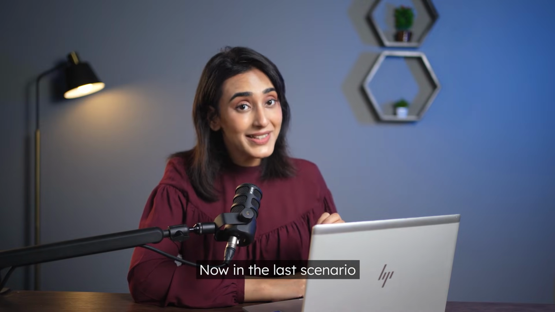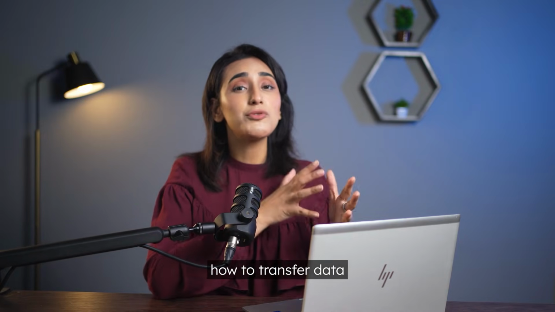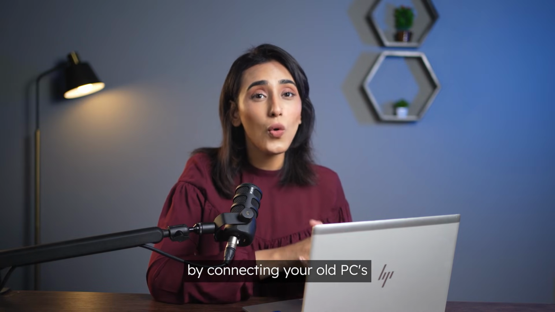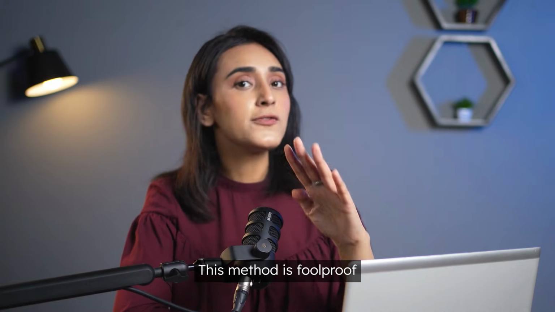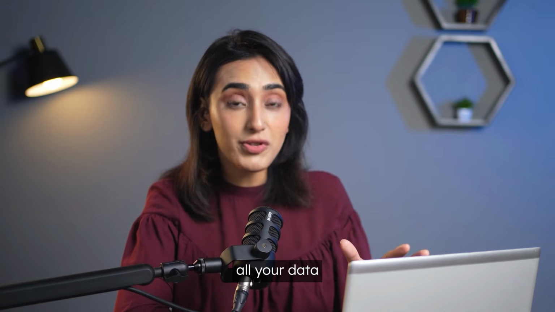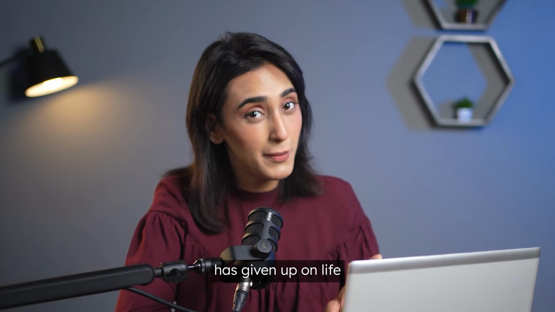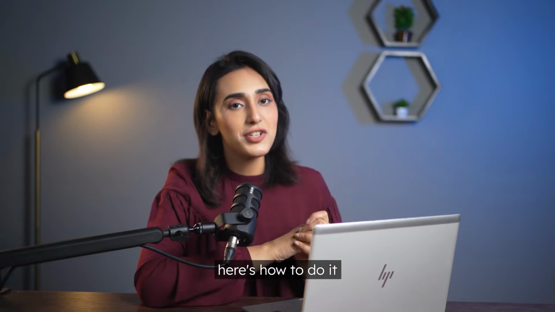Now, in the last scenario, I am going to show you how to transfer data by connecting your old PC's hard drive to your new PC. This method is foolproof when you want to access all your data but your old PC has given up on life. Alright, here's how to do it.